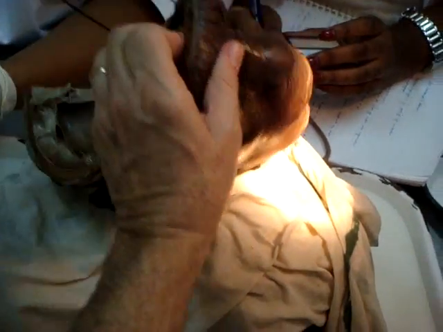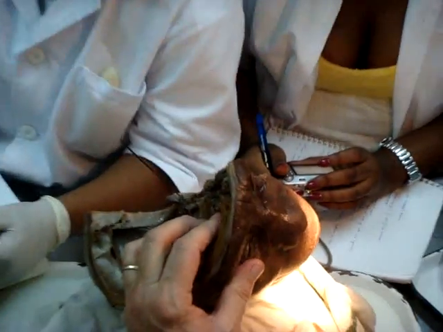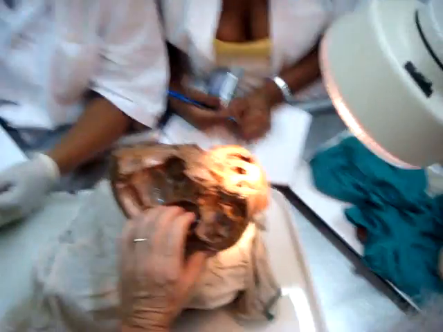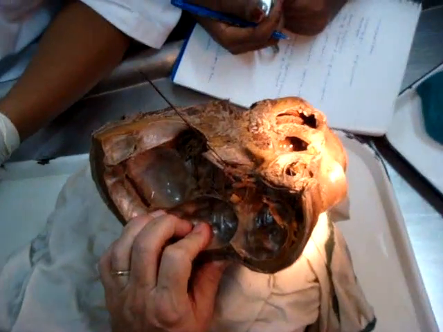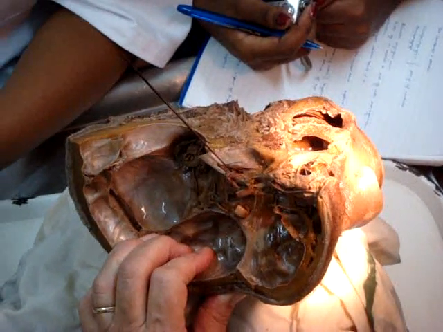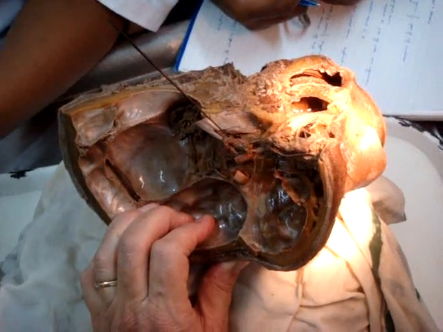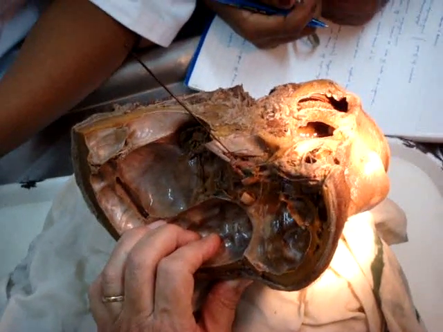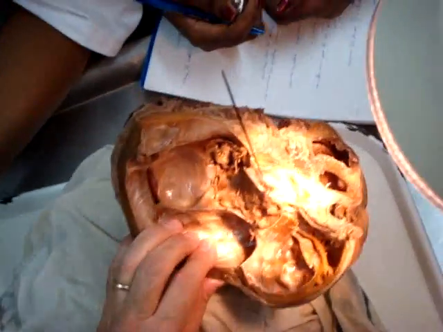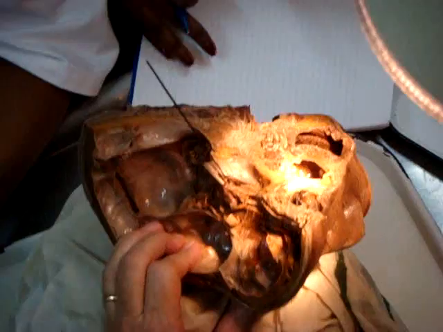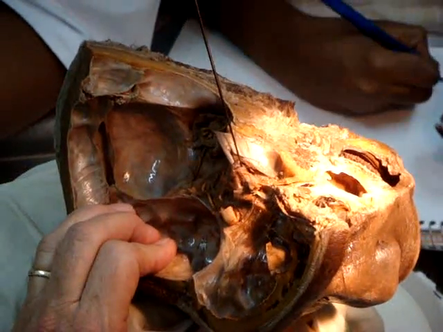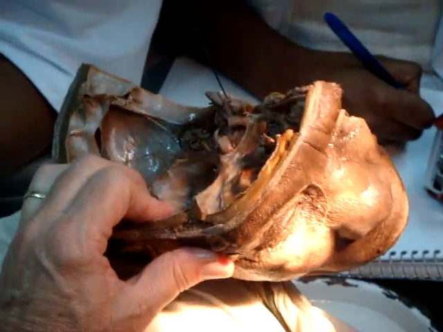Not the superior hypophyseal, but the inferior hypophyseal artery. The inferior hypophyseal artery, which supplies the pars nervosa.